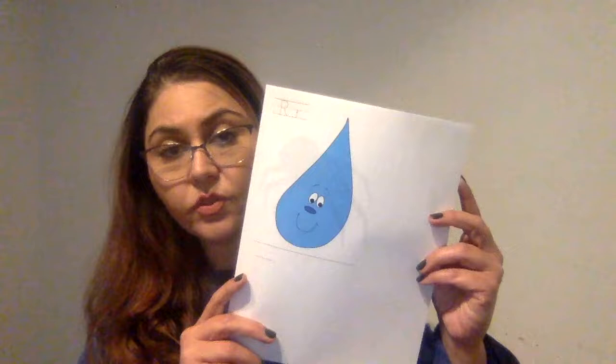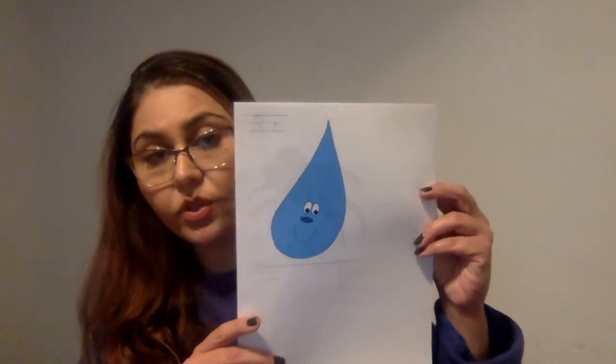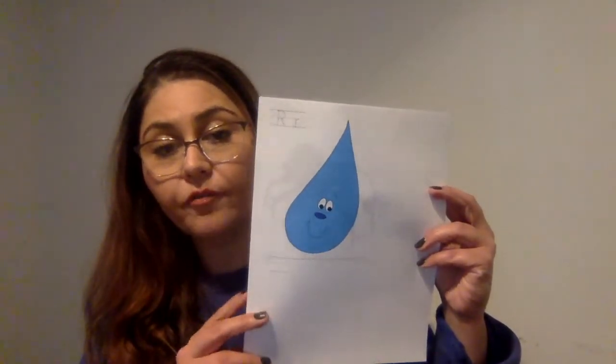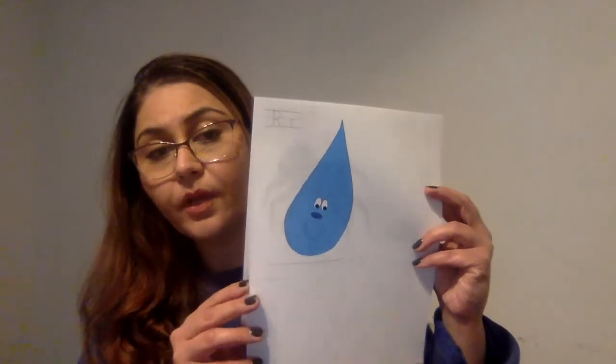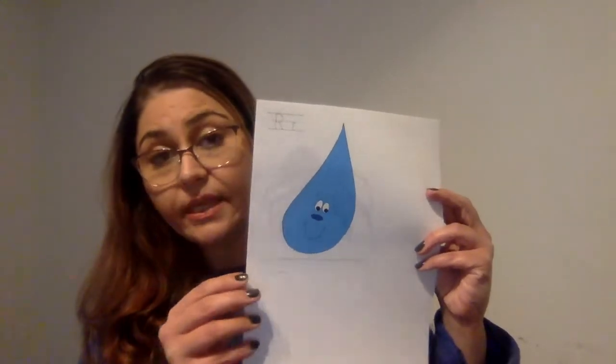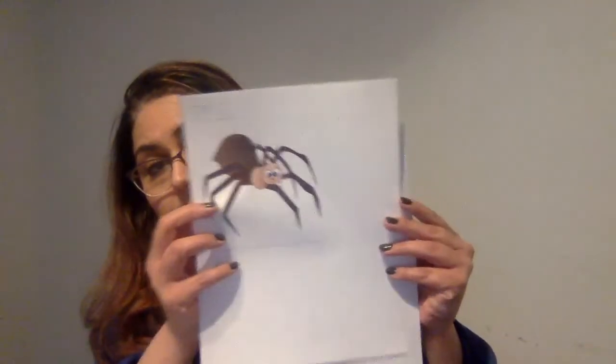Another activity that I have is tracing. This is also another activity that goes along, and this is again the S domain of the ABLLS book, which is the tracing. So it's going to be tracing the letters, which is R, S, and also the down, which is the down came the rain.